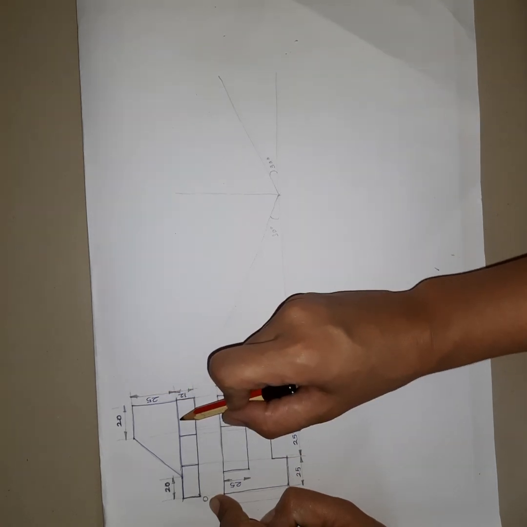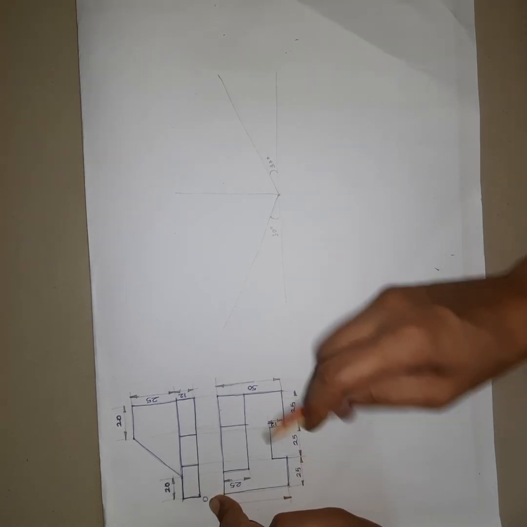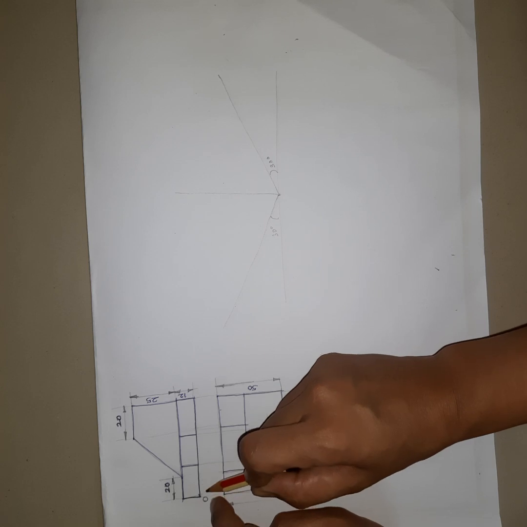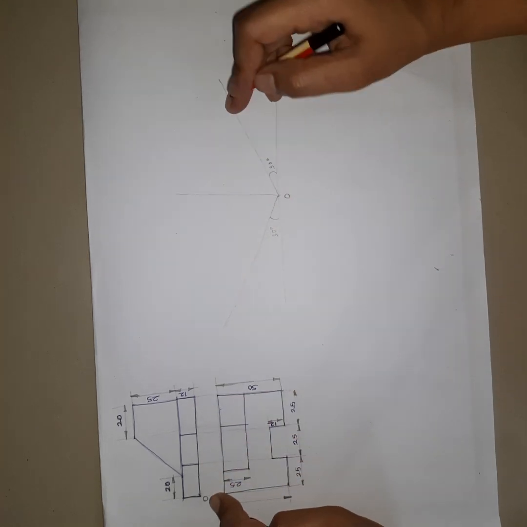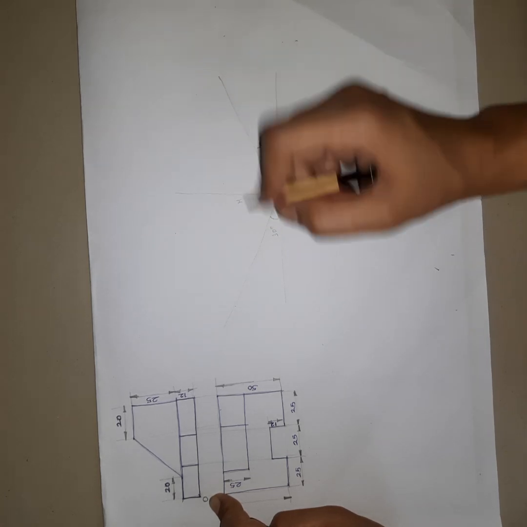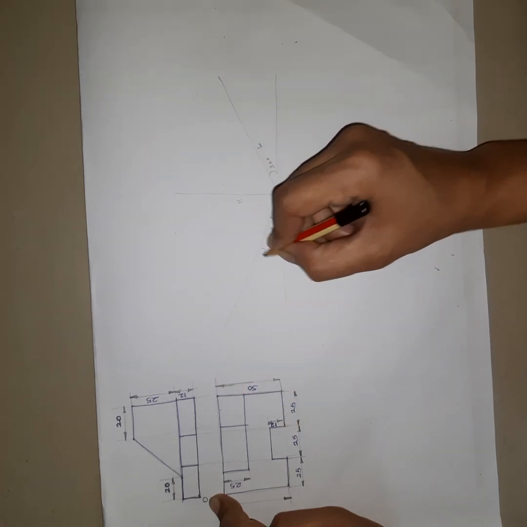In the top view this is length and this is width. So at the right side of the origin we'll mark the length. On the vertical there is always a height, and on this axis we'll mark the width.